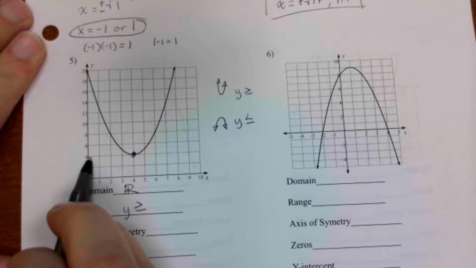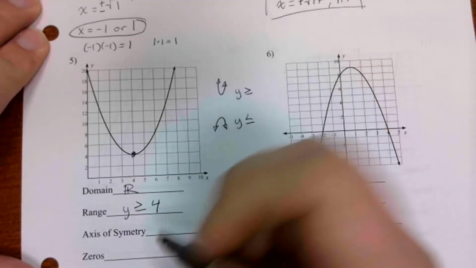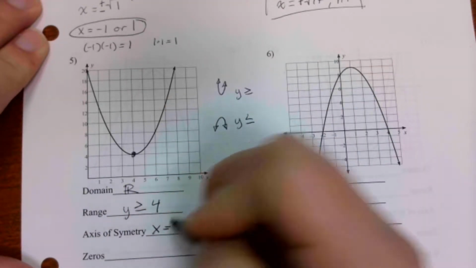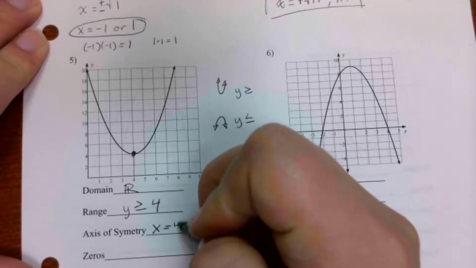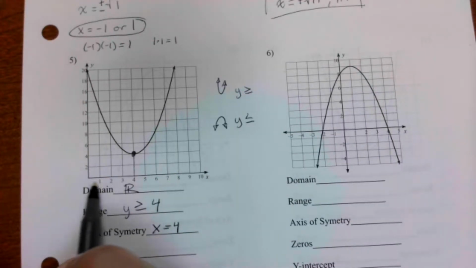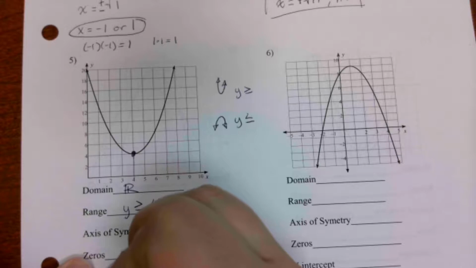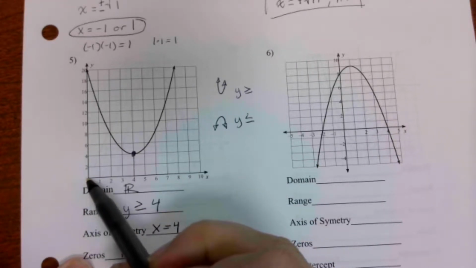Go straight over. We're hitting at 4. The axis of symmetry is always x equals. Take your vertex, go straight down. That's also a 4. My zeros. Zeros are where it's crossing the x-axis. In this case, there are none. Do not write 0 because 0 means it's going through the origin.